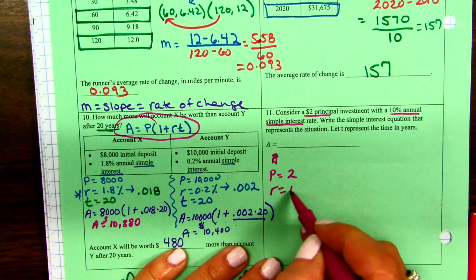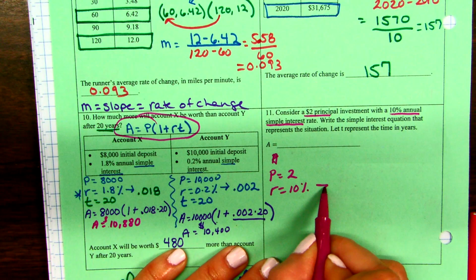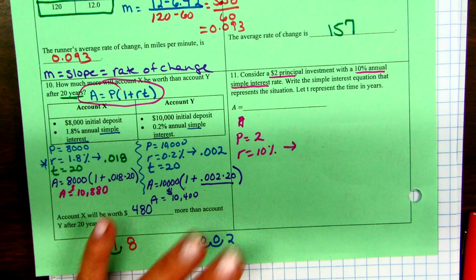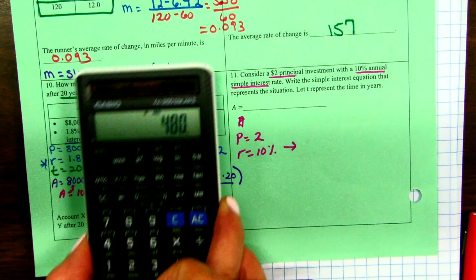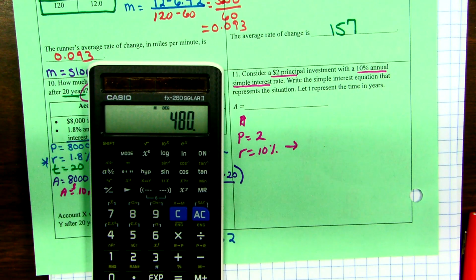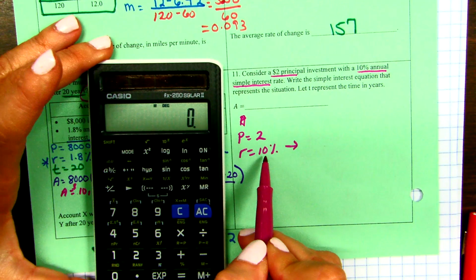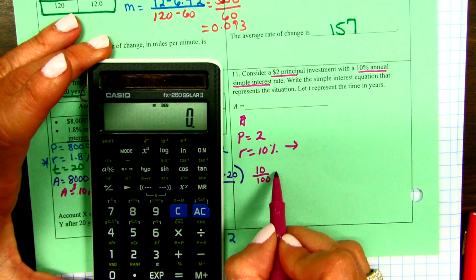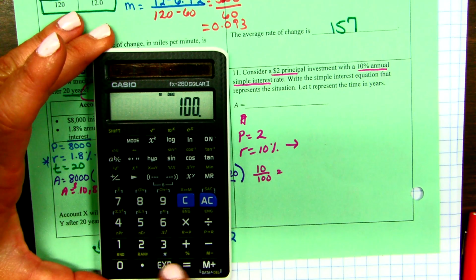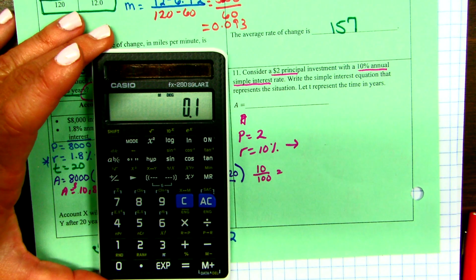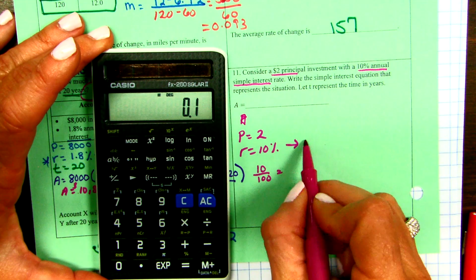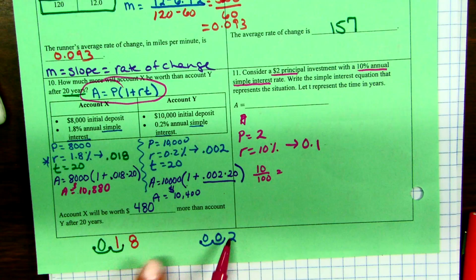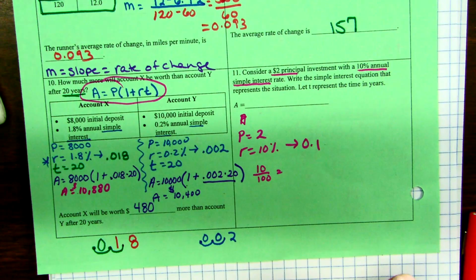My rate is 10%. But don't forget you have to do something to your R every time. Every question, lots of times there's rates and word problems. We always will have to do this work. When there's no decimal point in it, it's just easier to divide by 100. Just do it right in your calculator. 10 divided by 100. It is moving the decimal point 2 places. It's just easier to do with your calculator. So when the decimal point's in there, move it. When it's not, just divide by 100.